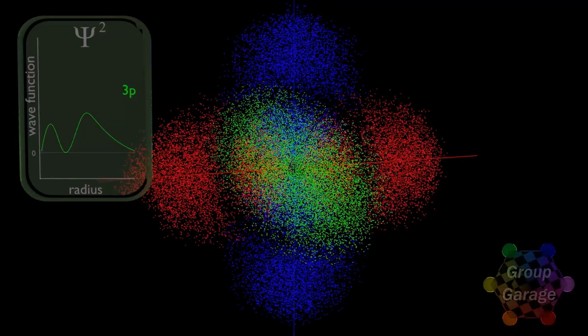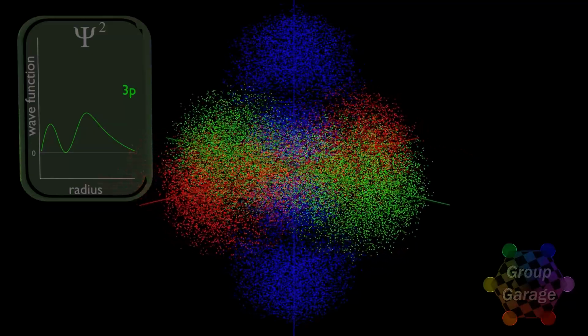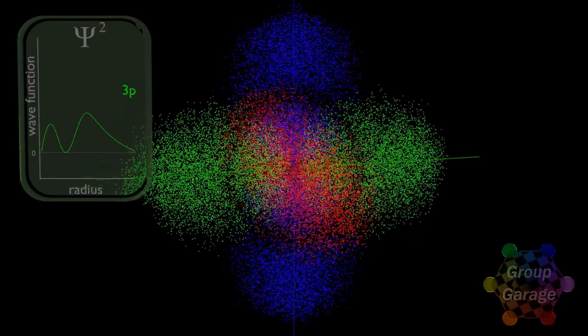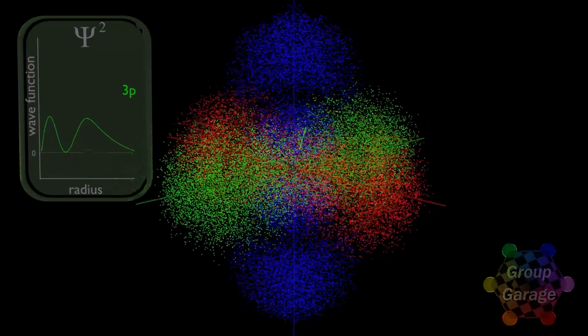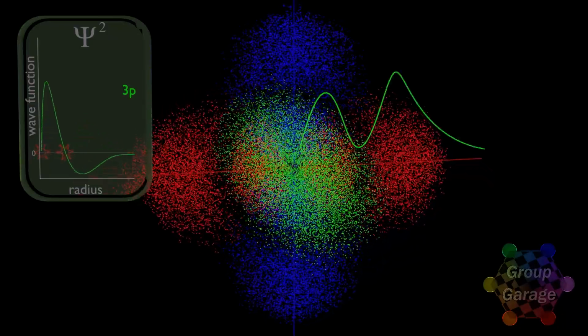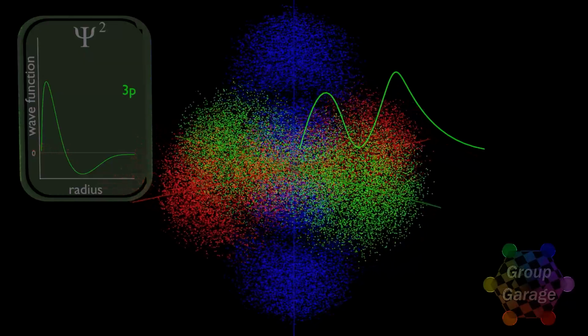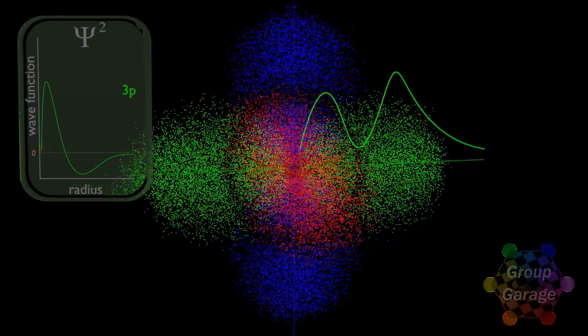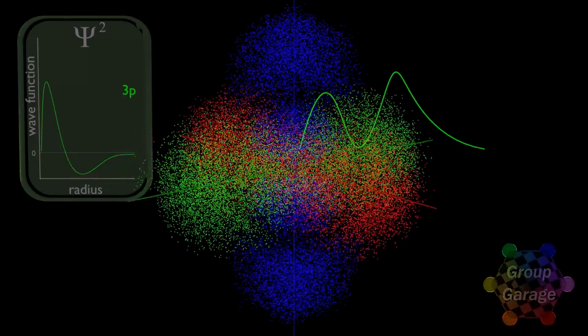Here is the 3p electron shell. Three separate orbitals, all at right angles to each other, and with a spin up and spin down, there can be 6 electrons in this subshell. Remember, each time the wave function is 0, there is a node, and each time we look at the next or higher principal energy level, all the orbital wavelengths will have another node.